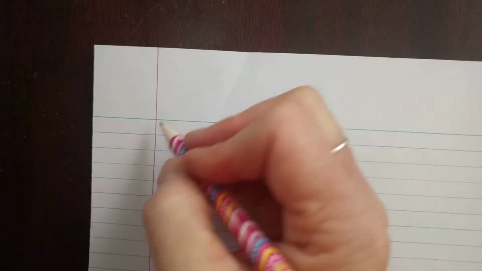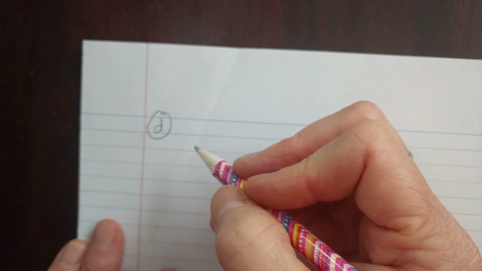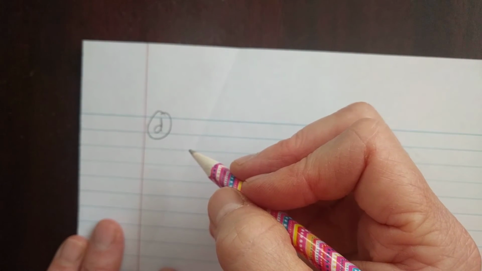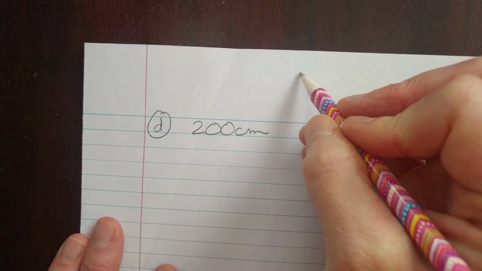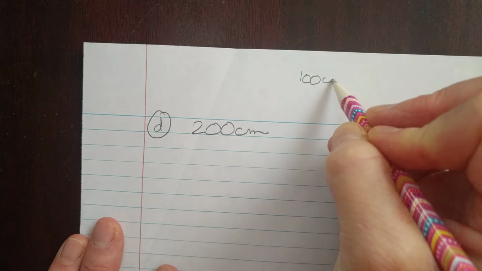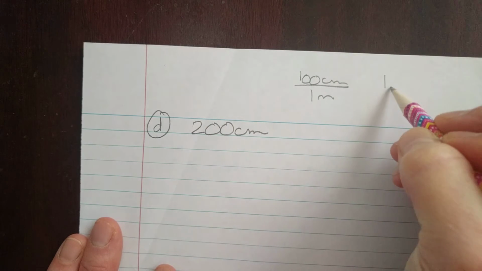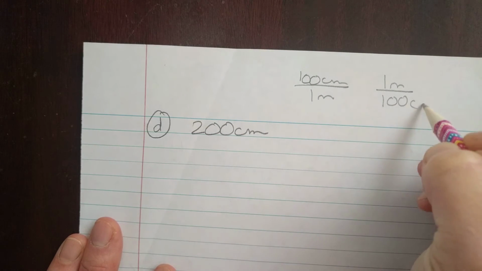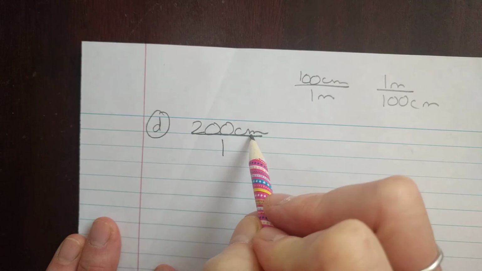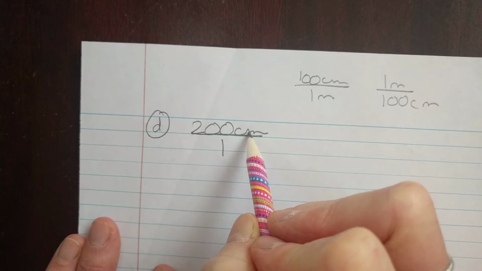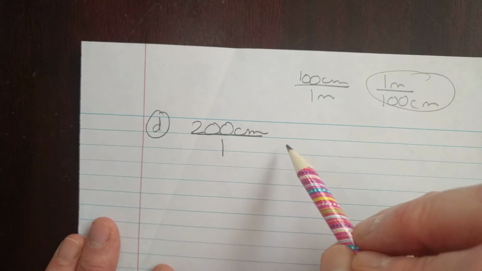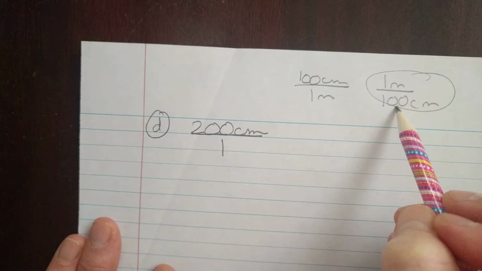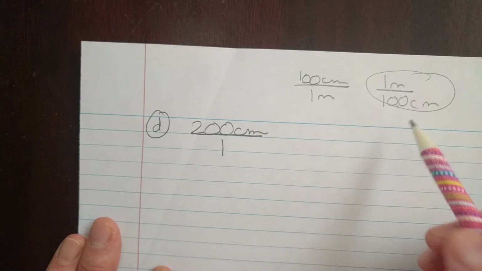For D, they ask you which unit multiplier from that problem are you going to use to convert 200 centimeters to meters. Okay, so remember we had 100 centimeters is 1 meter, and 1 meter is 100 centimeters. So we're trying to convert 200 centimeters, so we need to find the unit multiplier that has centimeters in the denominator, which is this one. So we're going to use 1 meter over 100 centimeters to convert.